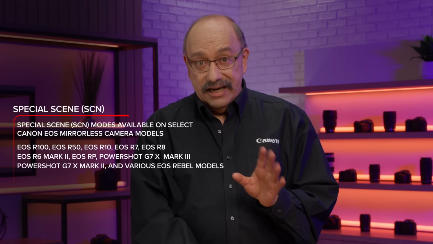Keep in mind that the SCN modes are available for still images only, and that not every SCN mode we discuss will be available on every Canon EOS camera model. It's easy to access, and each provides further adjustments you can make like you would on a smartphone. Cameras like the Canon EOS R100 have as many as 14 different special scene modes, and we'll explore a number of them individually in this video series.